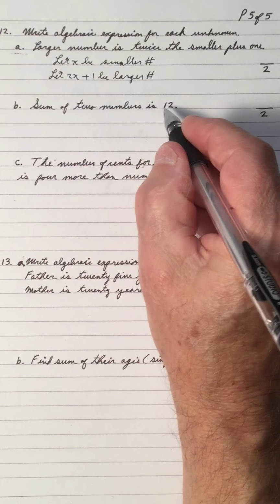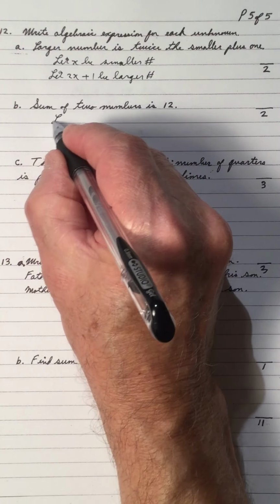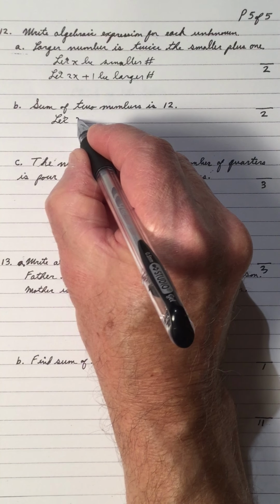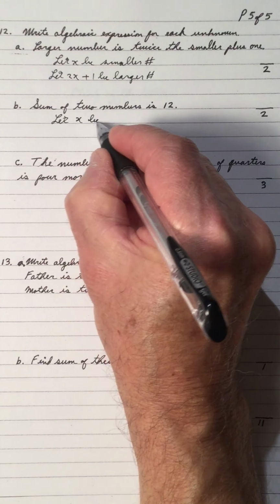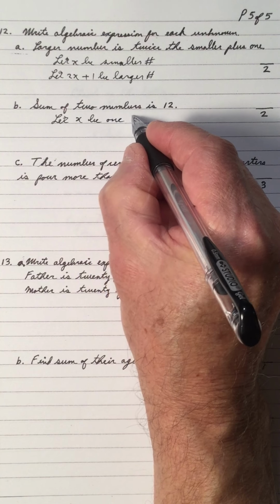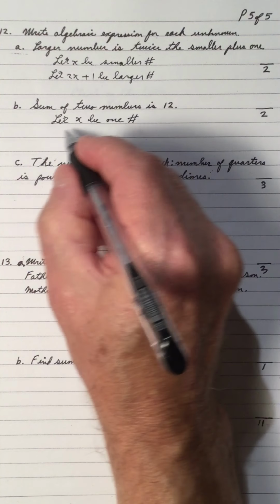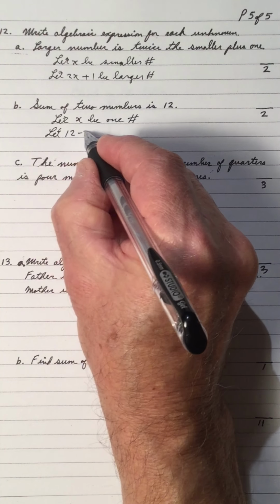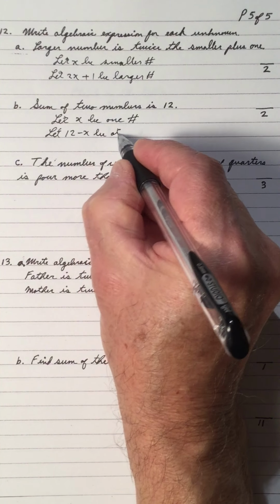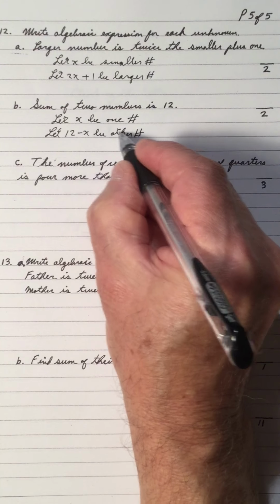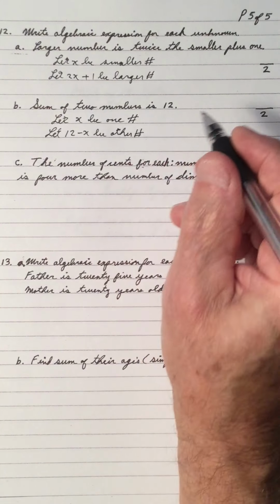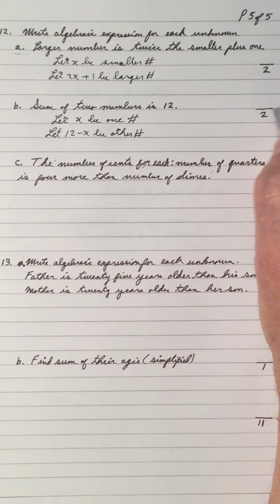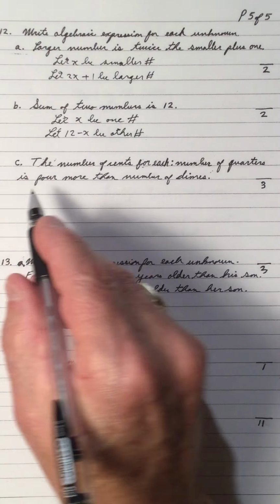If we have the sum of two numbers is 12, we're going to let x be one of the numbers. And if the sum is 12, then the other one is 12 minus x. So one number is x, the other one is 12 minus x. If you have each of those, give yourself 2 marks.